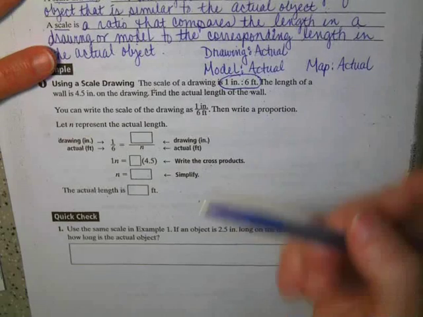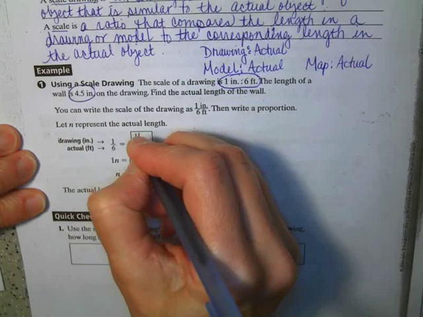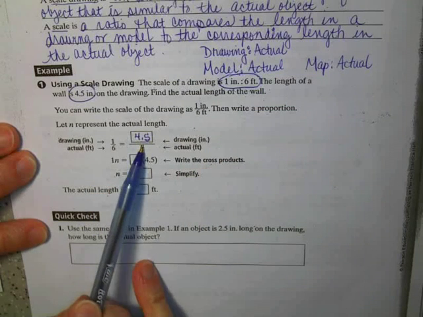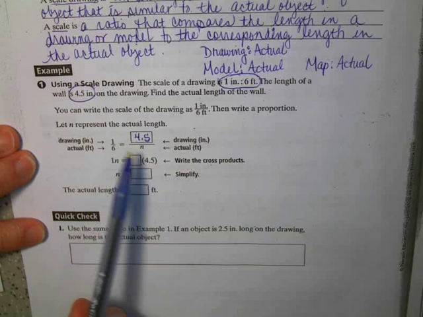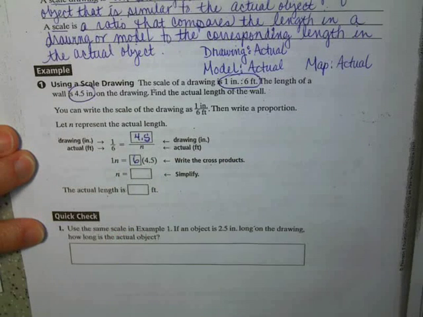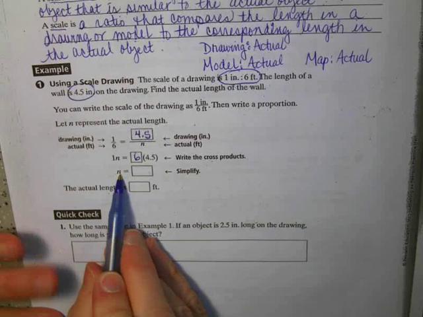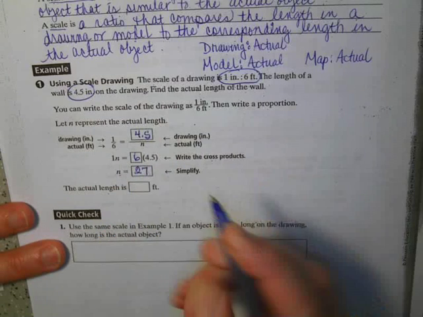Let me make this a little bit larger for you. Okay. We know that in the drawing it's 4.5 inches, so I'm going to put 4.5 up here, and I'm trying to figure out how large it is in real life. So then I'm going to write my cross products, 1 times n and 6 times 4.5. 1 times n is 1n, or just n, and 6 times 4.5 is 27.